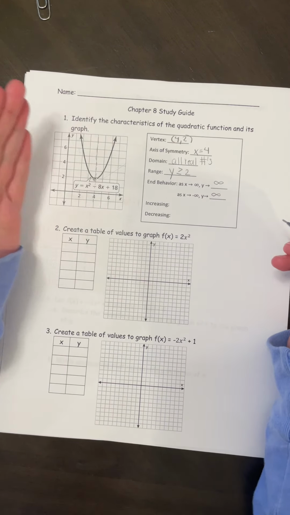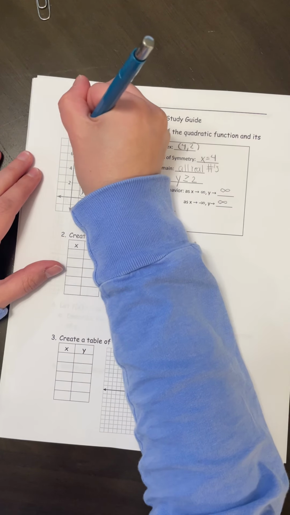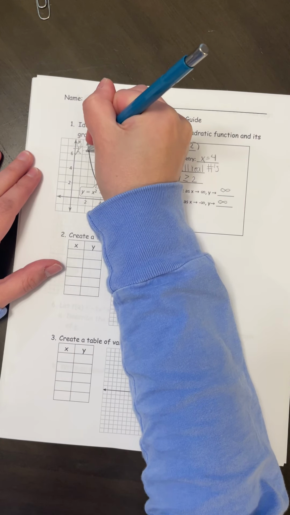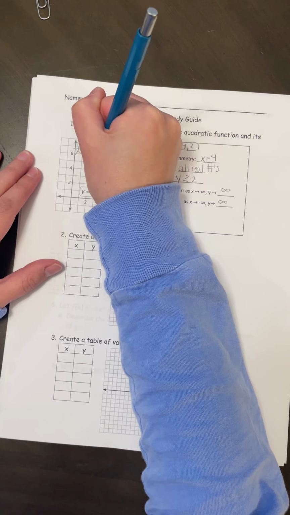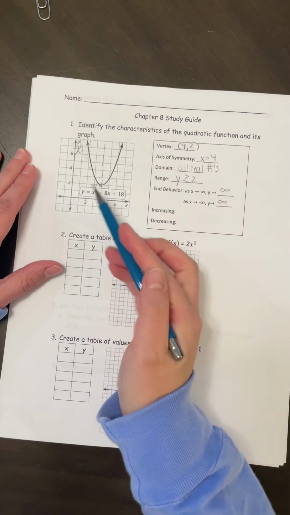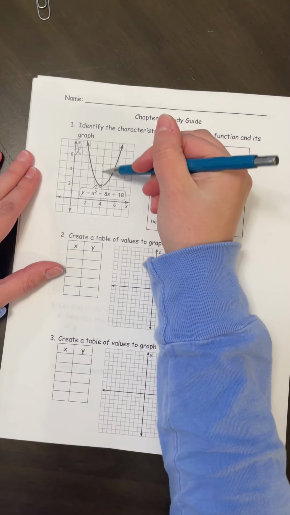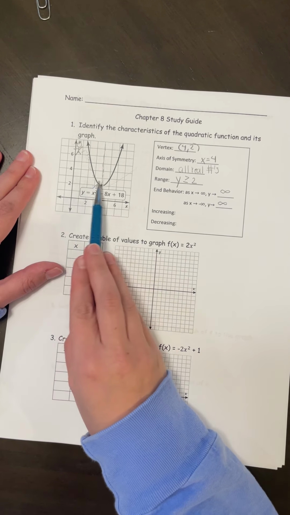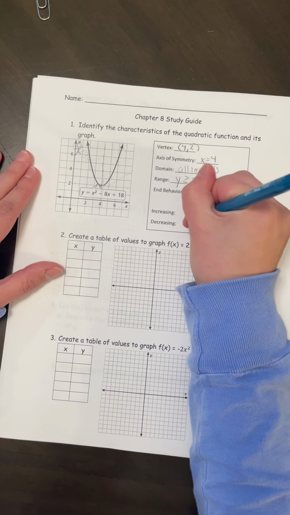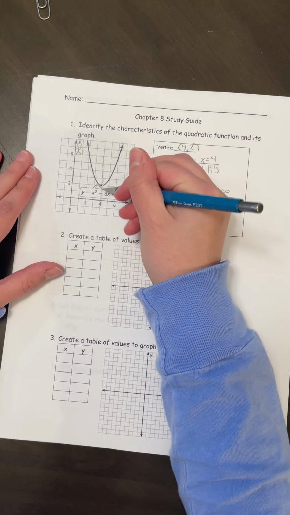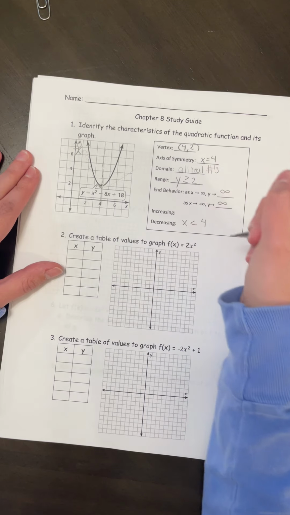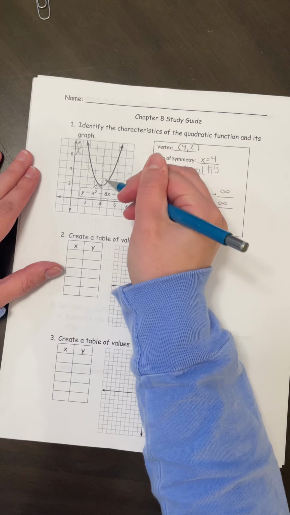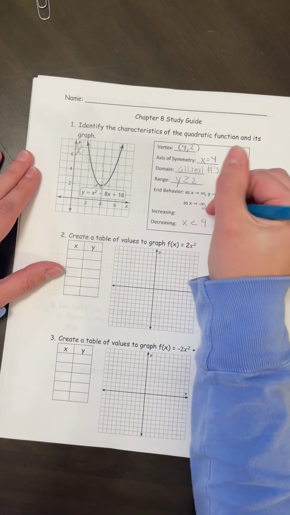Okay, now increasing and decreasing. This is where you want to think about the little guy coming in from the left-hand side. Okay, this is where he would be going down. So this is the decreasing part. It's decreasing on this side of the parabola, so it's decreasing when x is less than 4. And it's increasing, because once he gets here, he's going to start increasing. So it's increasing when x is greater than 4.